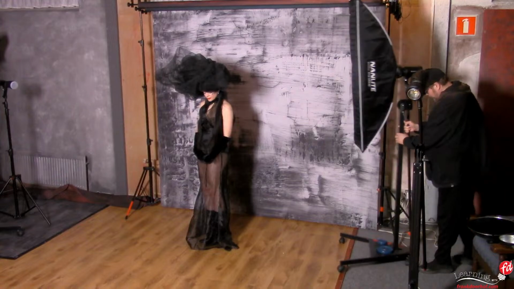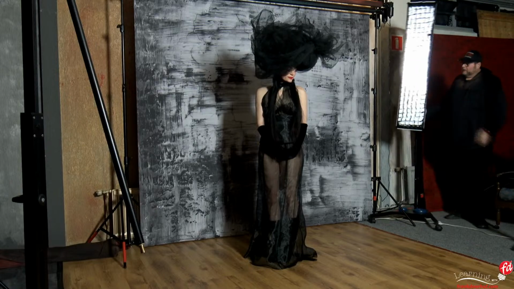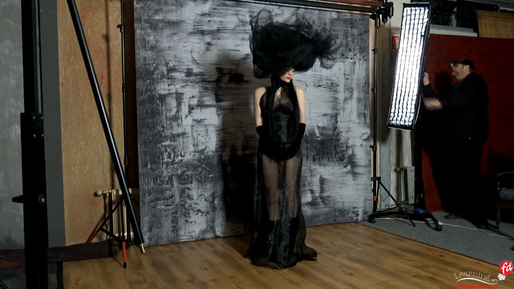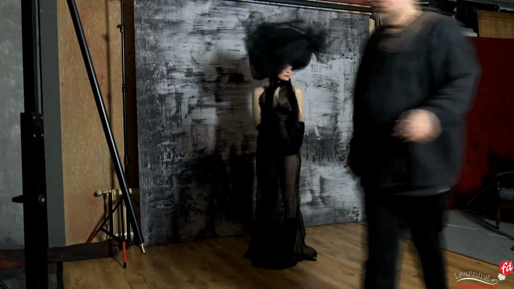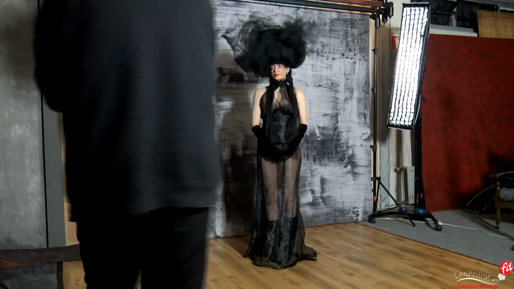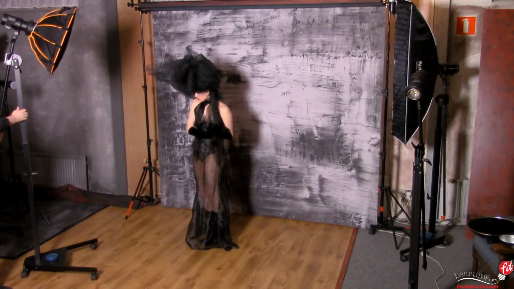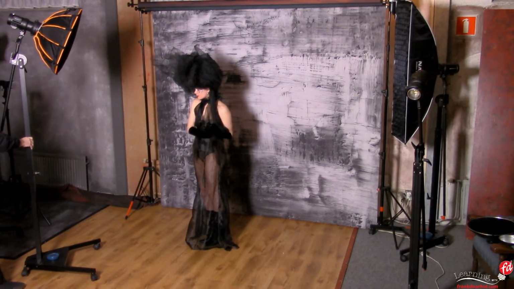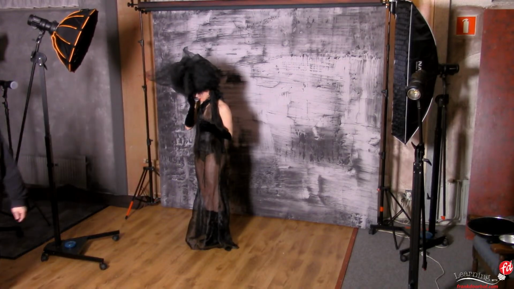Let's just move it a little bit more to the back. Okay, let's turn it on full power. There we go. And then use a smaller softbox from the front for a nice light. There we go. So now using one from the back, one from the front.